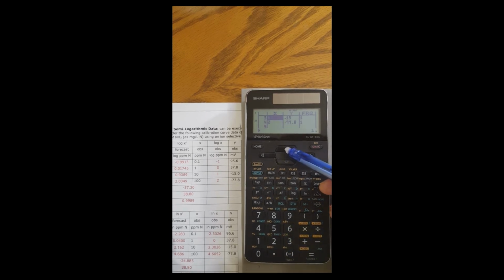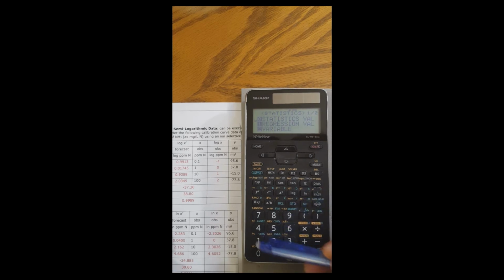Once you have it in, good idea to scroll through and check that it looks correct. Then you can clear the display, get the regression stats, choose alpha stat, and 1 gives us the regression coefficients. There's A and B, and scroll down for R squared.